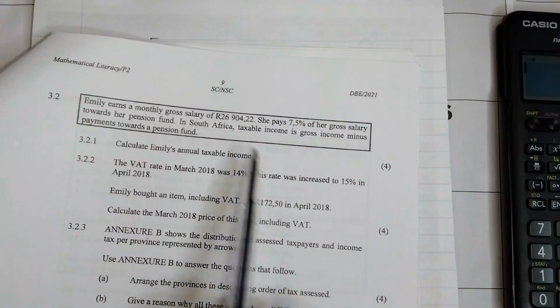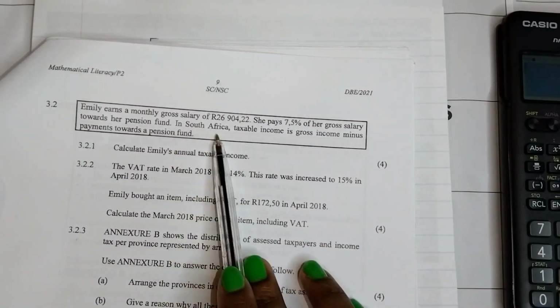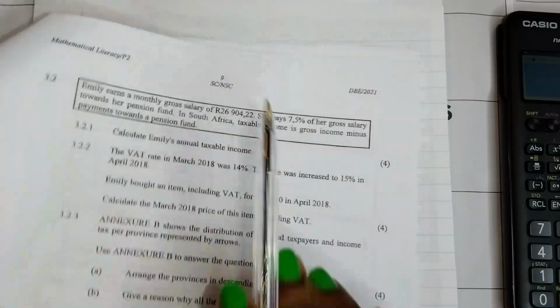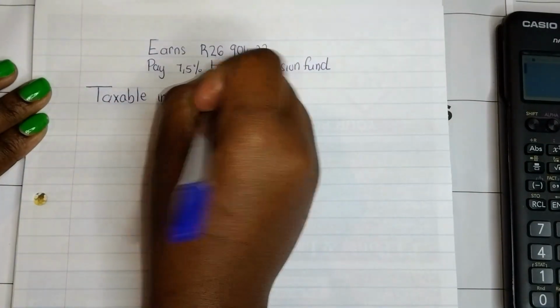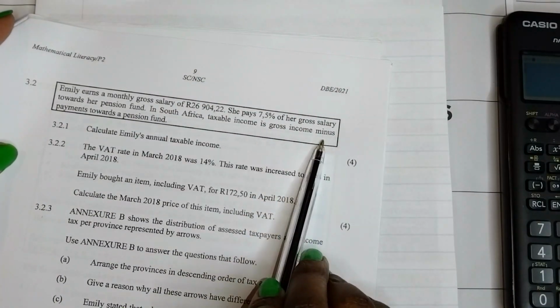And we are also told that taxable income is equal to gross income minus payments towards a pension fund.